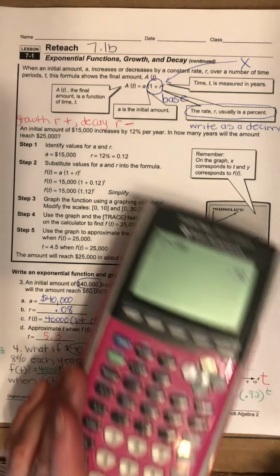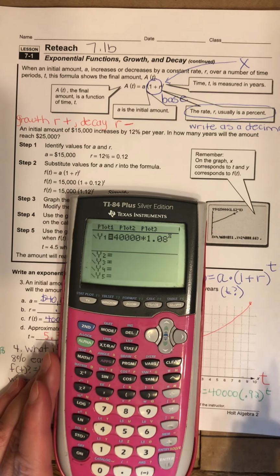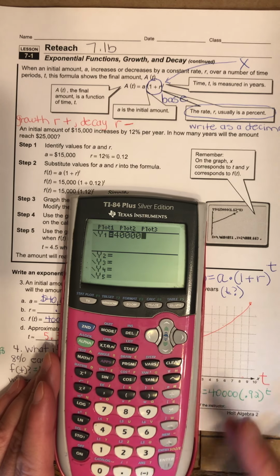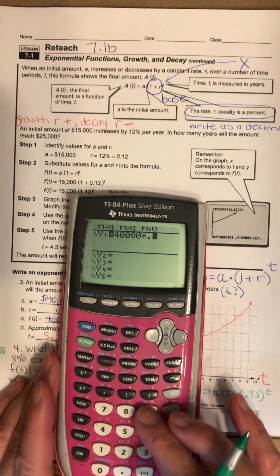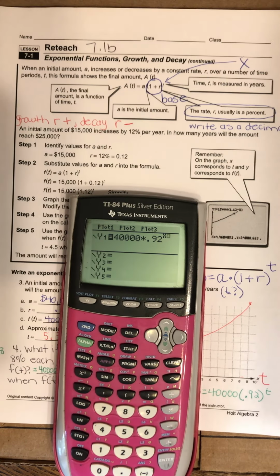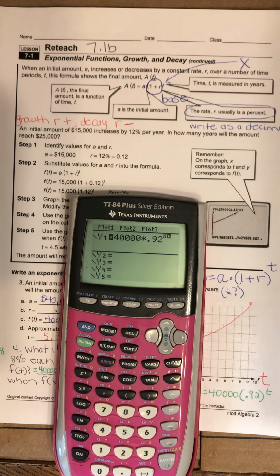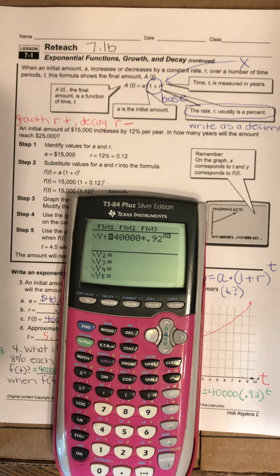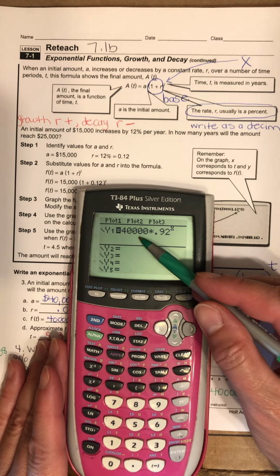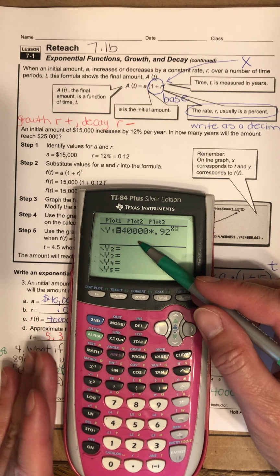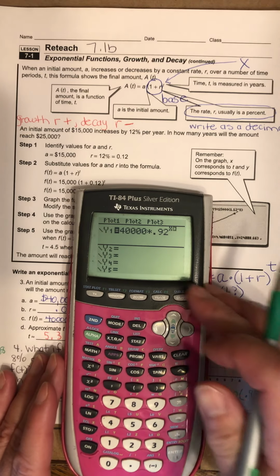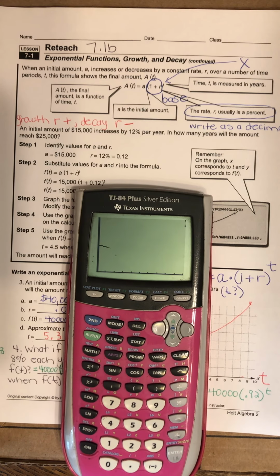Okay, now, so we wrote our function, and they want us to approximate when the function is at 10,000. Let's put it in our calculator. Let's clear out our other one. 40,000 times 0.92 raised to the x. Okay, let's take a look here. Again, notice if we do a zoom 6, we're not going to be able to see that. We need to have a starting amount of at least 40,000. So maybe we can use the graph that we used last time.